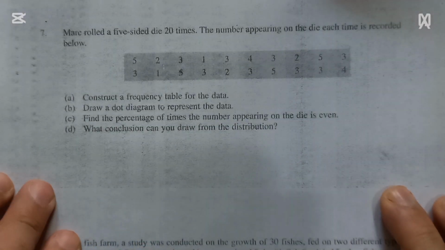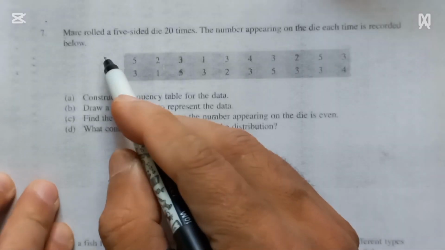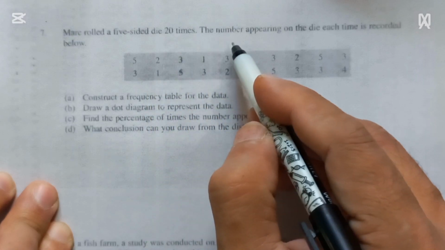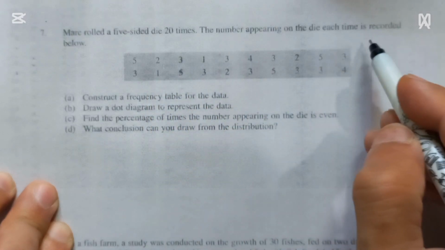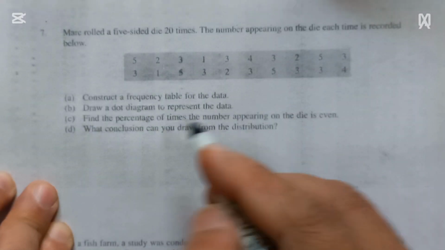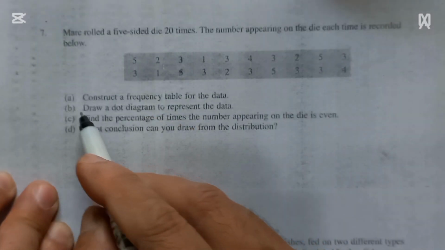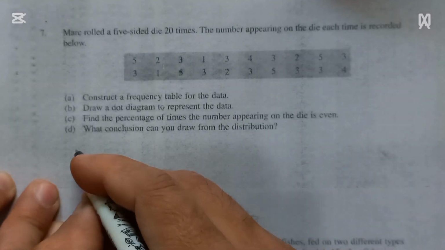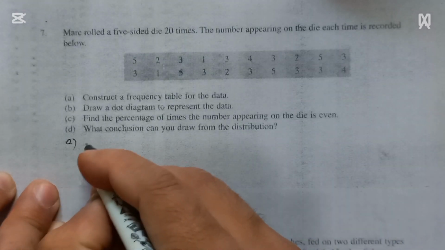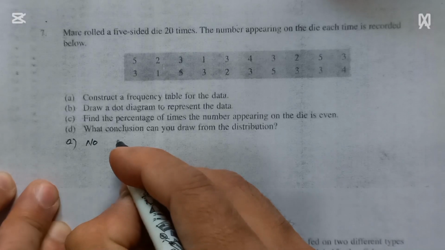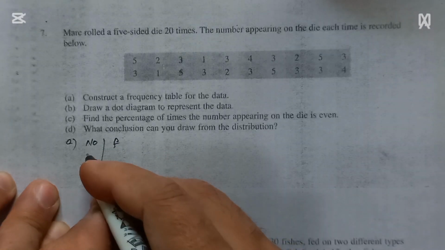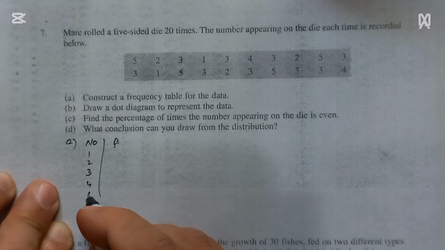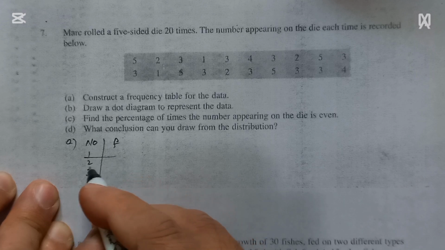Question number 7 statement is May rolled a 5-sided die 20 times. Okay, the number appearing on the die each time is recorded below. So A part requirement is construct a frequency table for the data. So first we have to draw the frequency table. So here are number and here is frequency. Numbers are 1, 2, 3, 4 and 5.